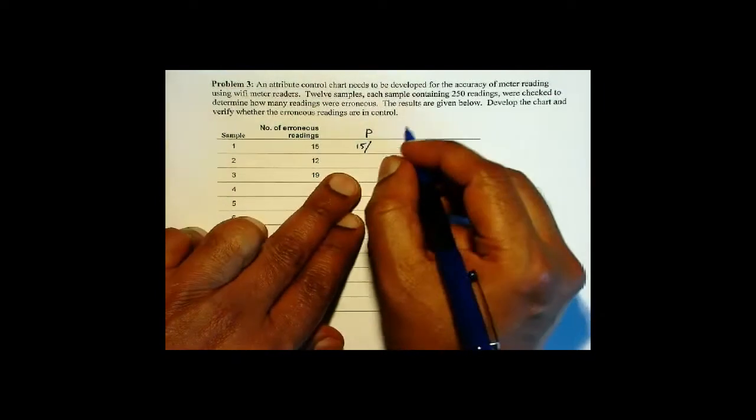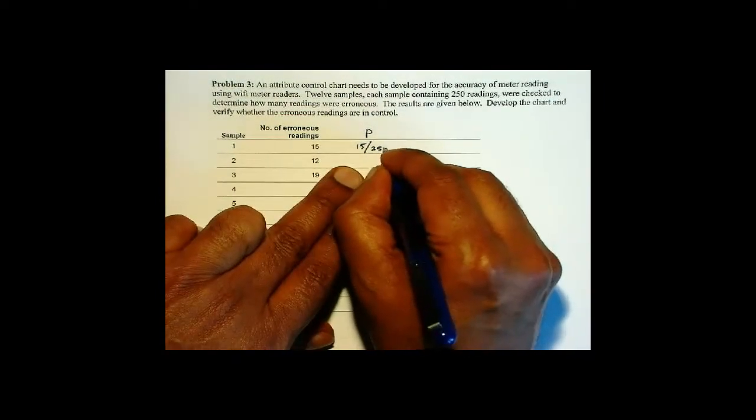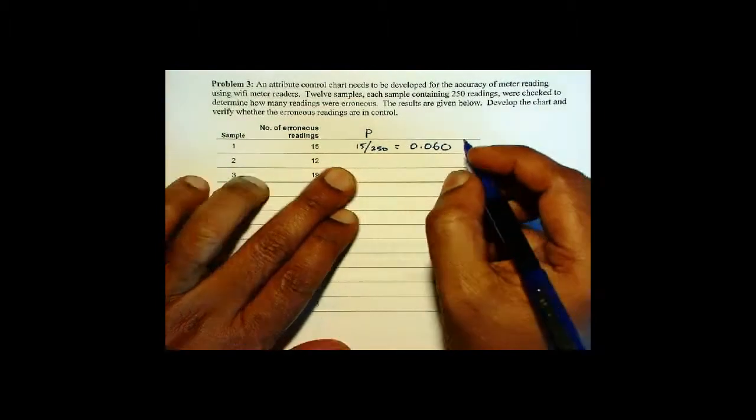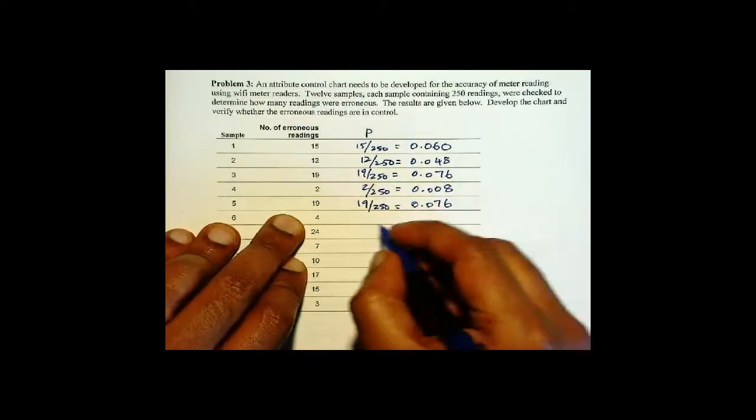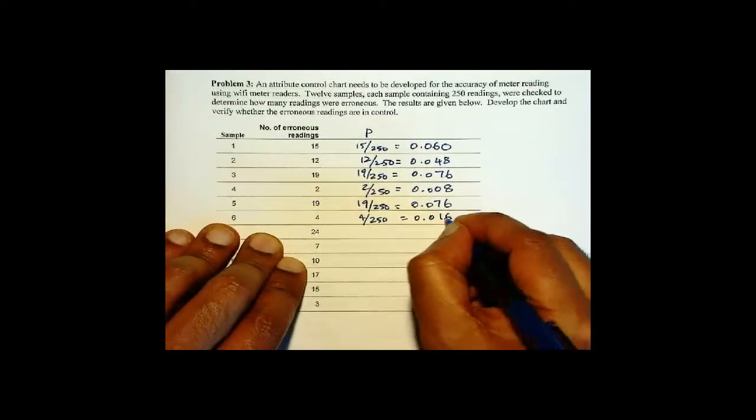Okay. So we can compute P for each sample. 15 out of 250 gives you 0.060. 12 out of 250 gives you 0.048. 19 over 250 is 0.076. 2 out of 250 is 0.008. 19 out of 250 is 0.076. 4 out of 250 is 0.016.